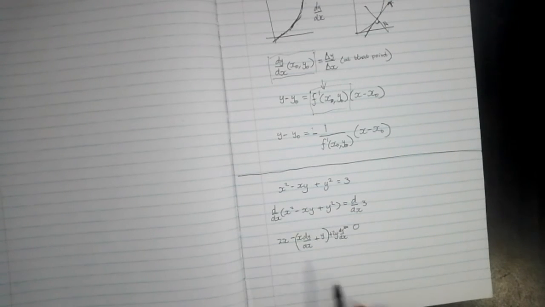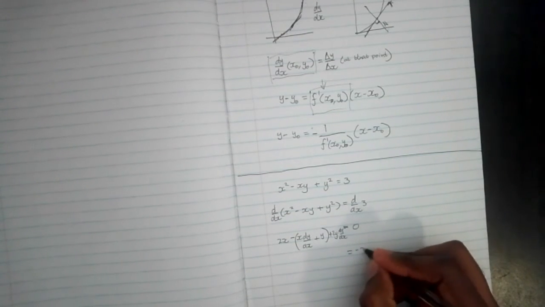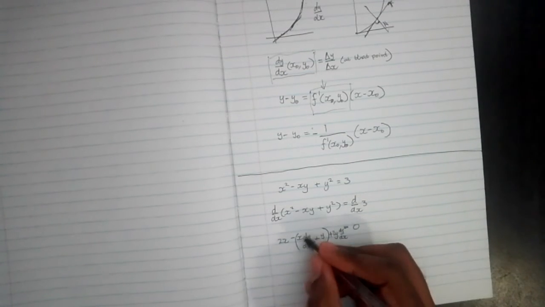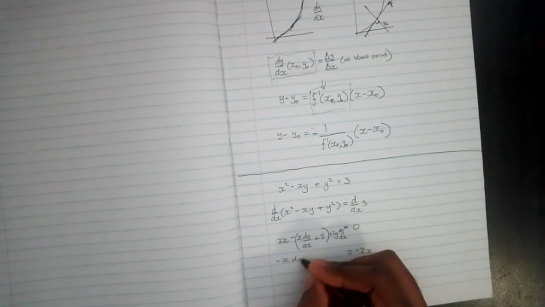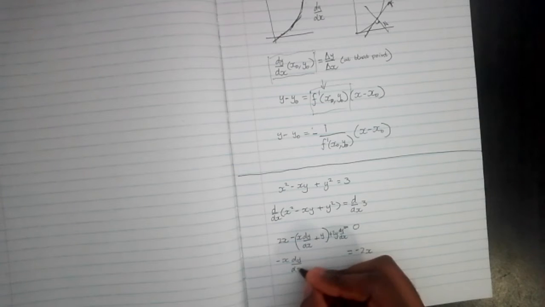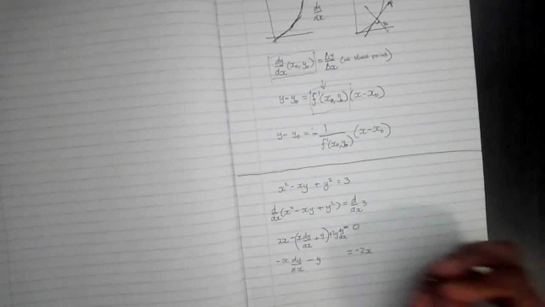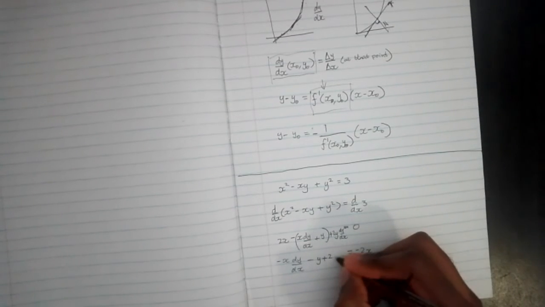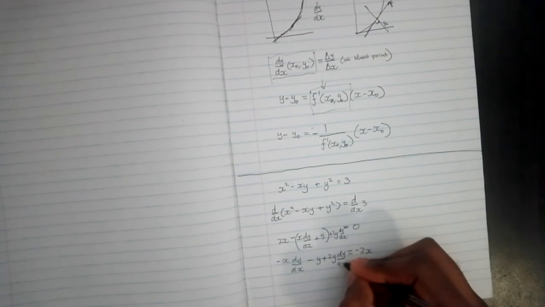And then from this point, we can take this 2x to one side, so minus 2x that side. You can multiply them negative throughout. We have negative x dy/dx minus y, and keep this the same, 2y dy/dx.